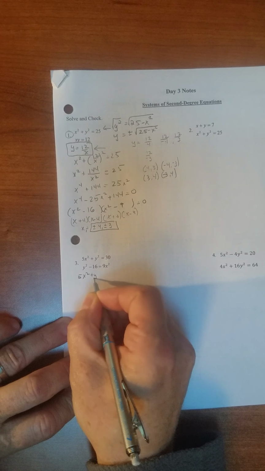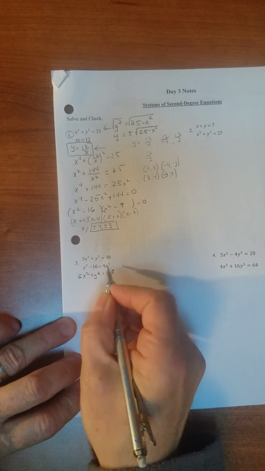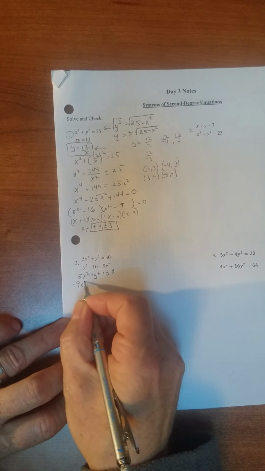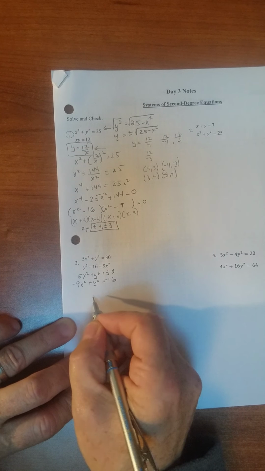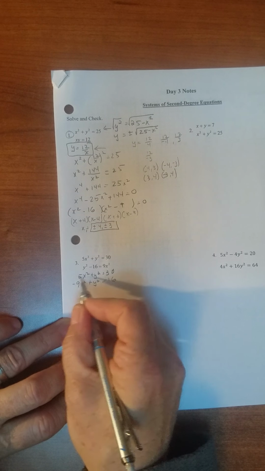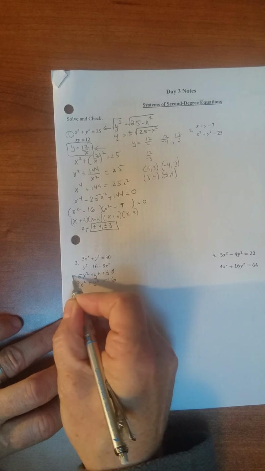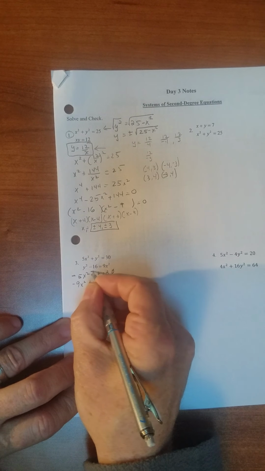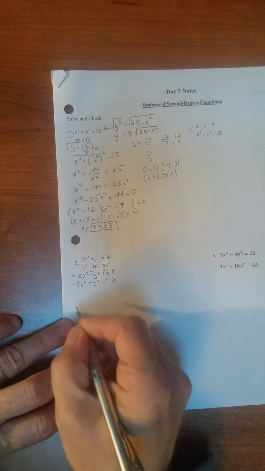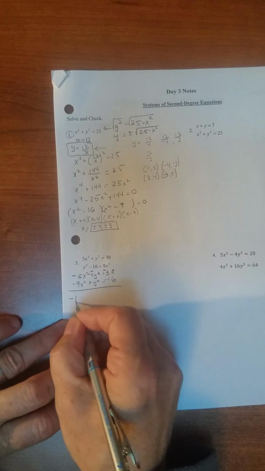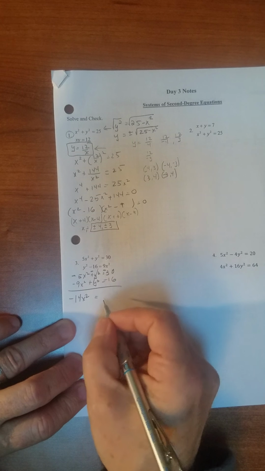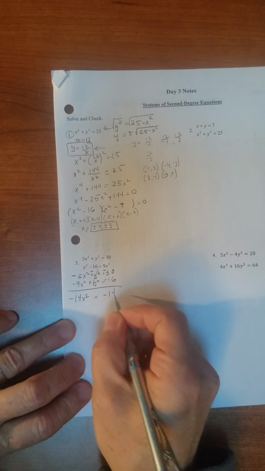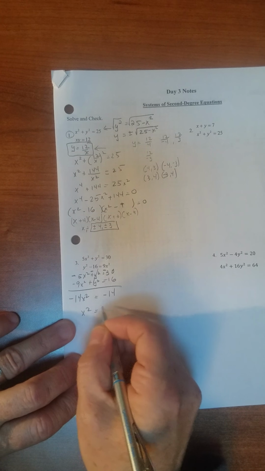5x squared plus y squared equals 30. And this I'm going to get negative 9x squared plus y squared equals positive 16. And I'm just going to switch the signs to make these opposites. So I'll make that negative, I'll make this negative, and I'll make that negative. So I get negative 14x squared, the y squared terms just cancel out. It's going to be negative 14. How convenient. x squared equals 1.